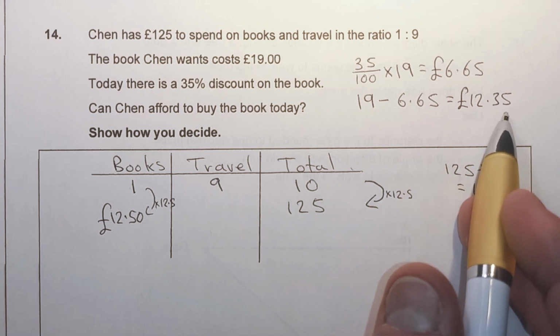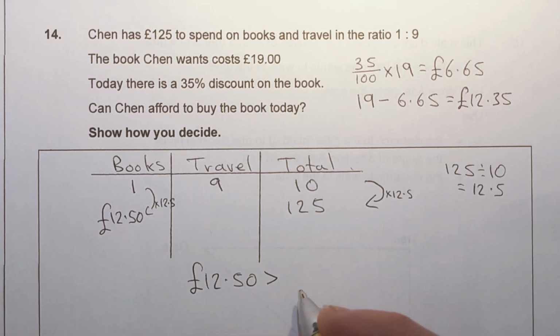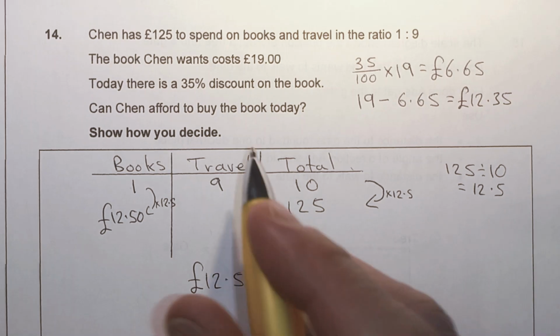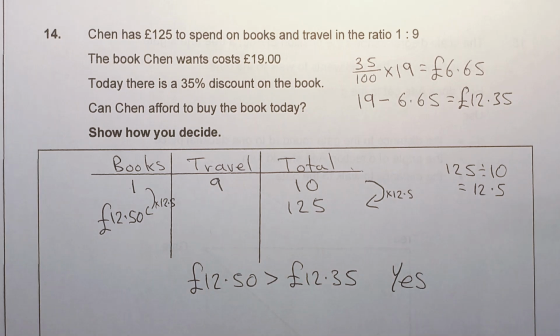The price of the book is £12.35. So we can say £12.50, which you can afford, is more than the £12.35 that he needs. So can he afford the book? Yes, he can.